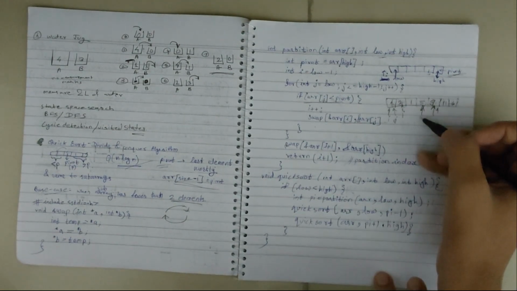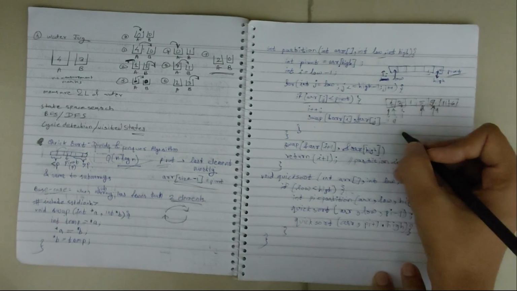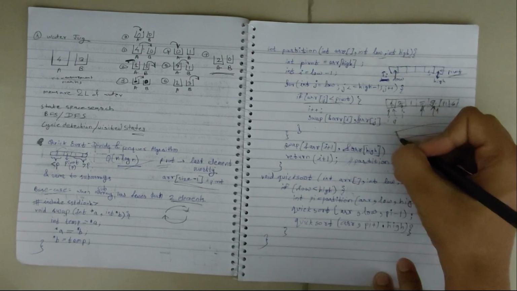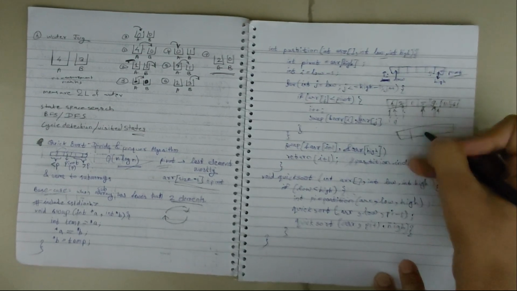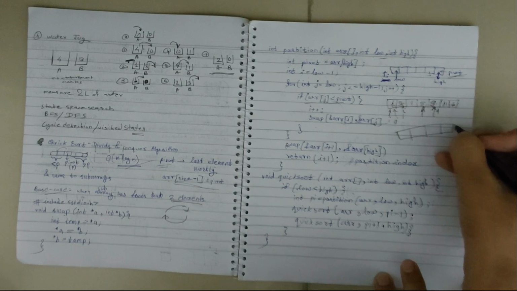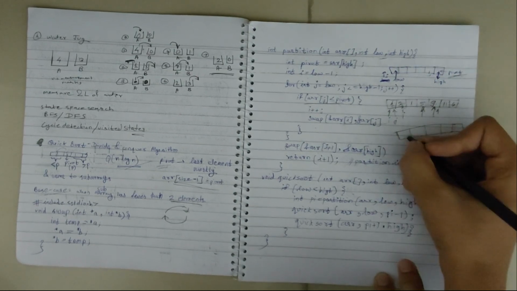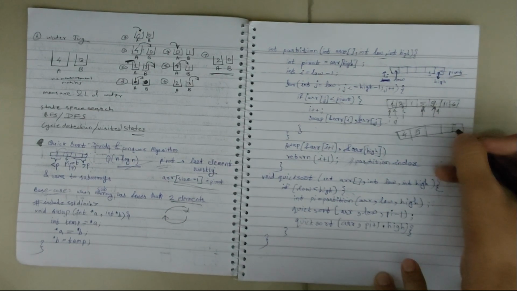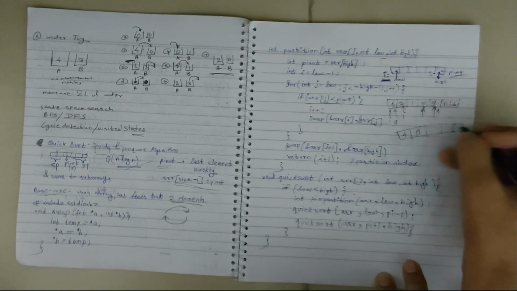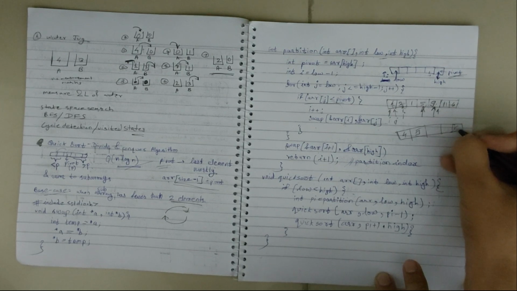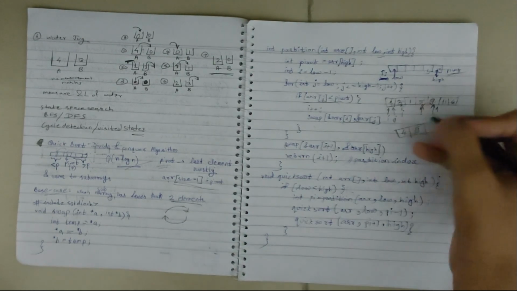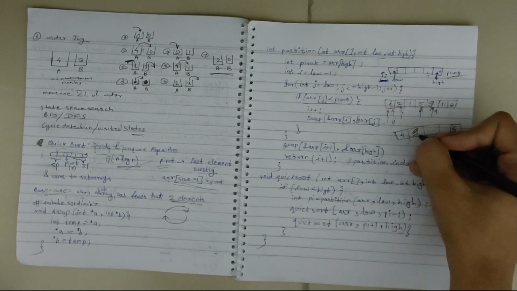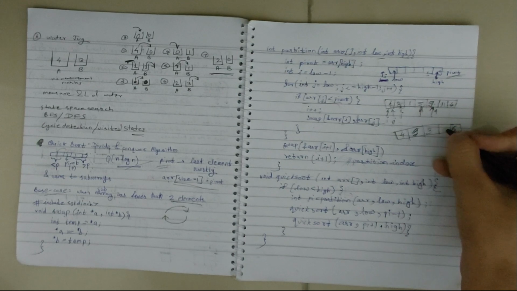So let us take an example. This time we shall take a new example: 4, 5, let us suppose 6 is the last element, and here 9, 3, 2.